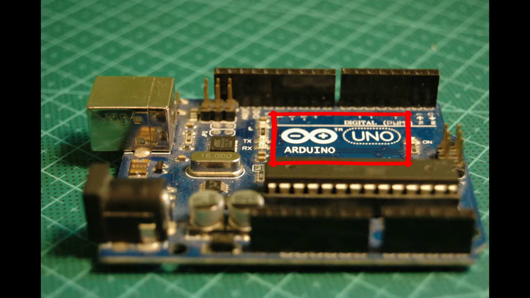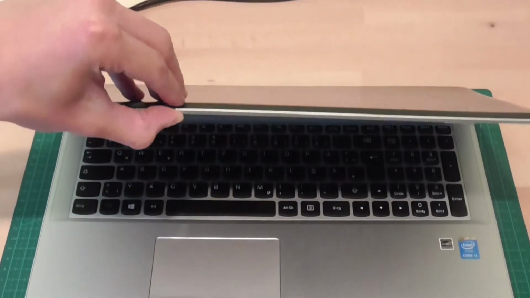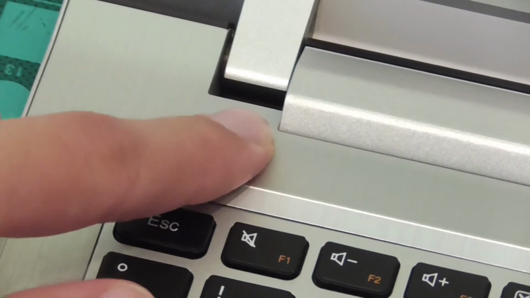Last time we've chosen the board we will be working with in the near future. So today we can get started with coding and learn how an Arduino sketch is structured and write our Hello World program for microcontrollers. Let's get started.